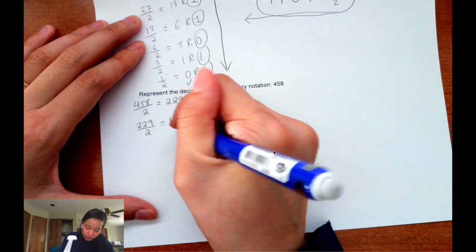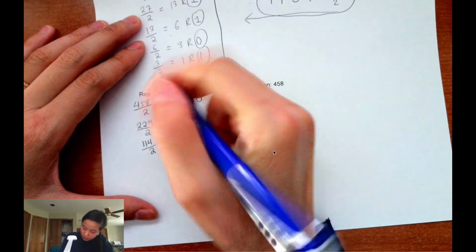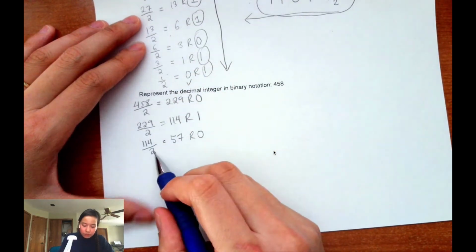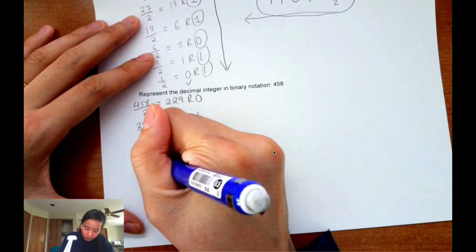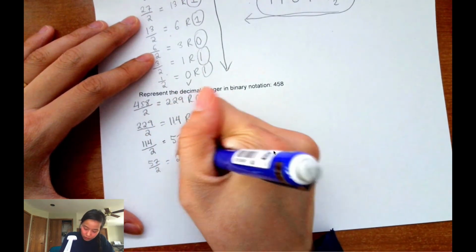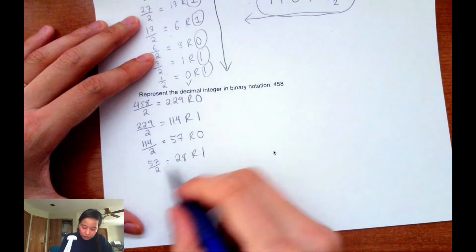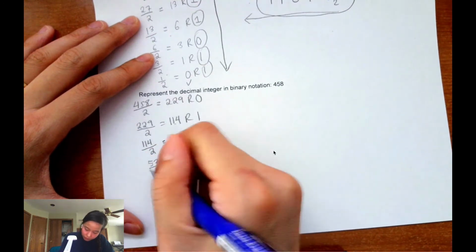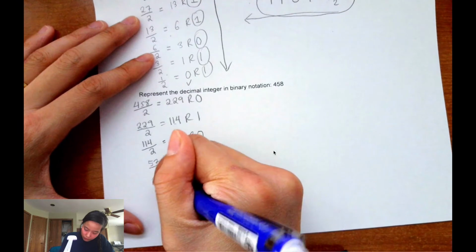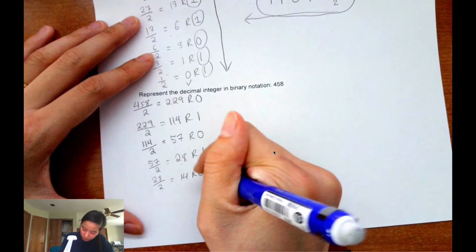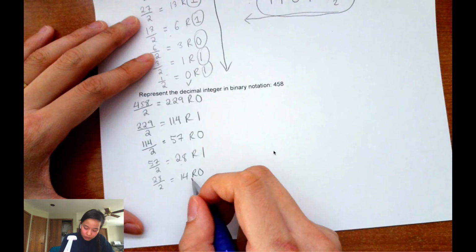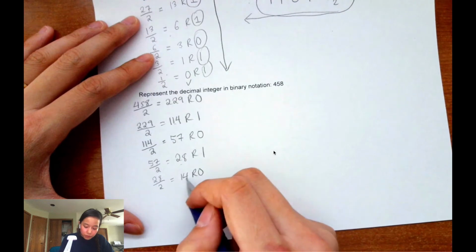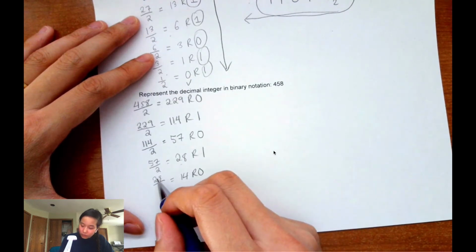And then you take 114, divide that by 2, and you get 57, remainder 0, because 57 times 2 is 114. And then you take 57, divide that by 2, you get 28, remainder 1. 28 times 2 is 56. 56 plus 1 is 57. So that's true. And then you take 28 divided by 2, and you get 14, remainder 0, because 14 times 2 is 28 plus 0, which equals 28.